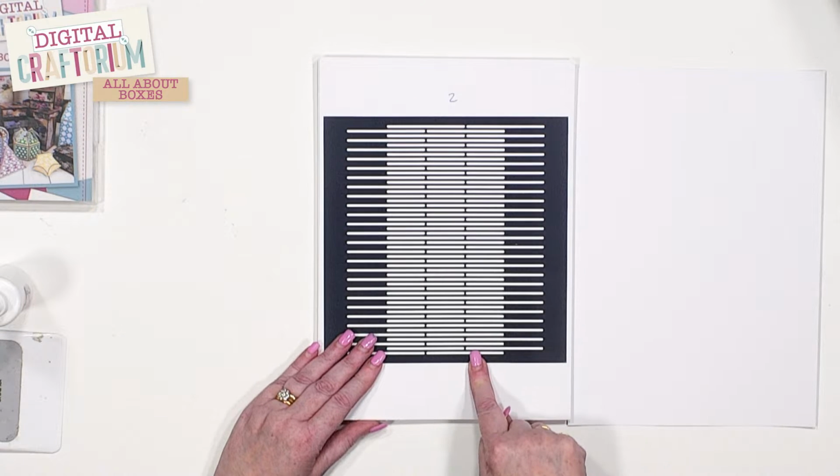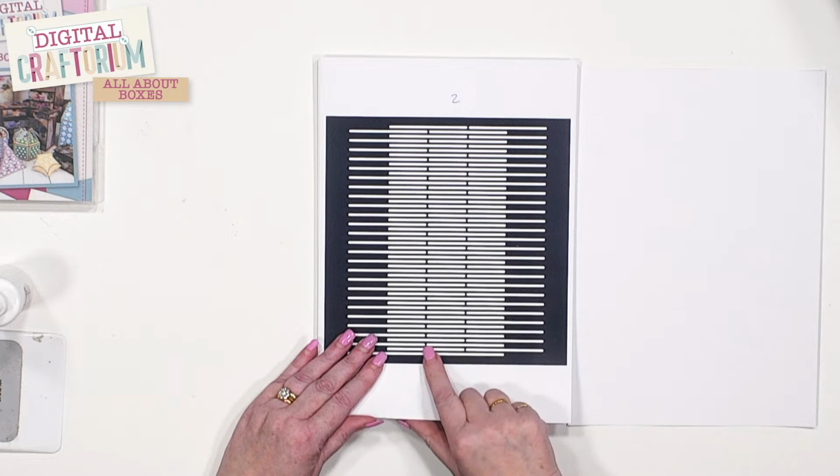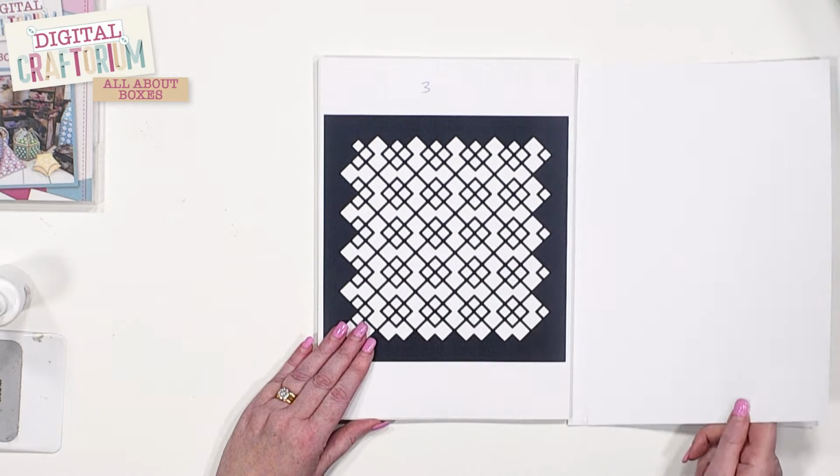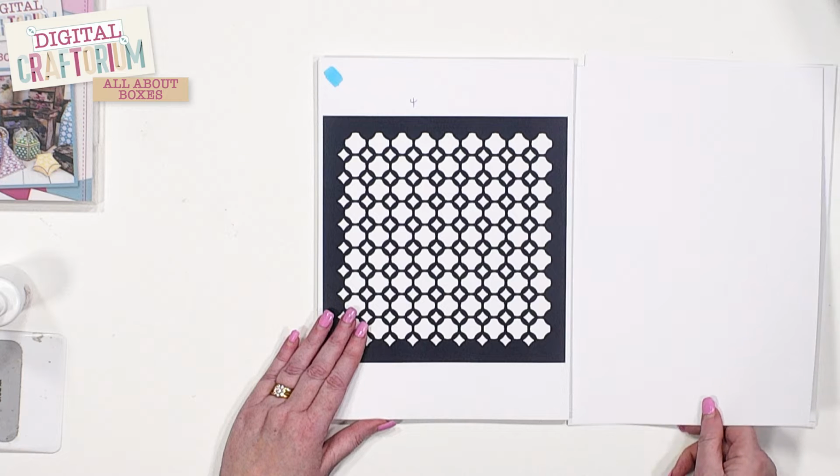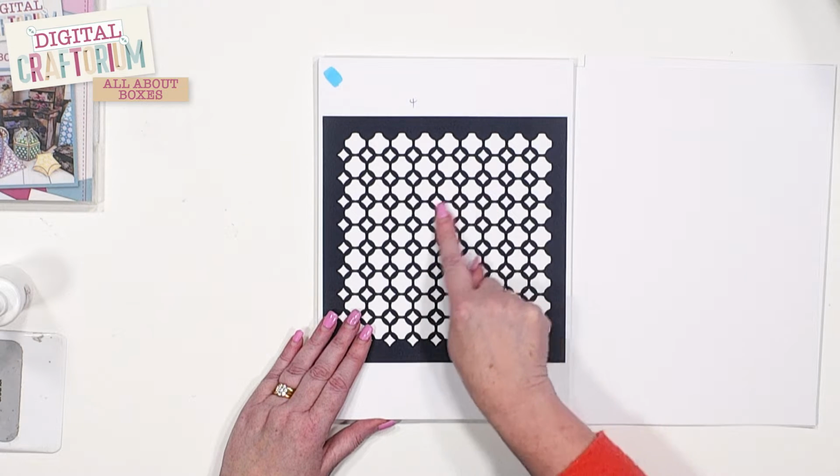This is quite a funky one, just with those lines. This would be great in a panel for a man's box maybe. You've got almost like this argyle print. You've got these fabulous little shapes here.